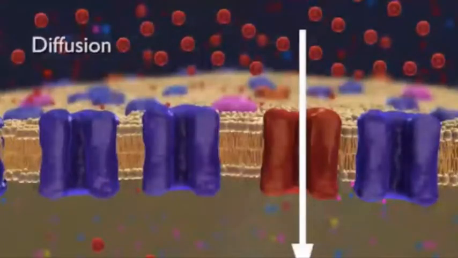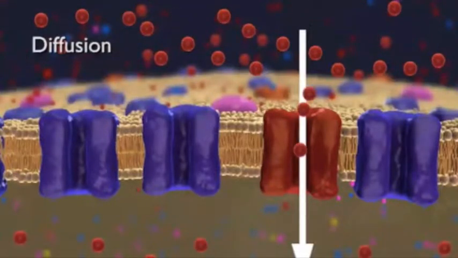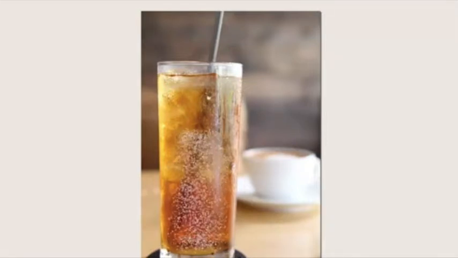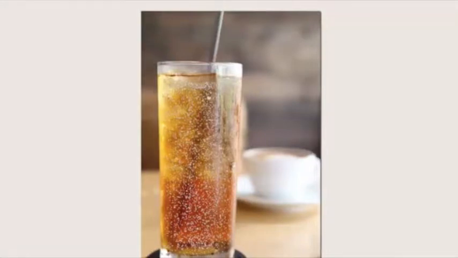The force of diffusion moves ions down their concentration gradients from areas of high concentration to areas of low concentration. It's similar to when you put a teaspoon of sugar into a glass of iced tea. The sugar initially is concentrated at the bottom of the glass. The sugar slowly moves down its concentration gradient, or diffuses throughout the glass of iced tea, until it is evenly dispersed and every sip of tea tastes sweet.